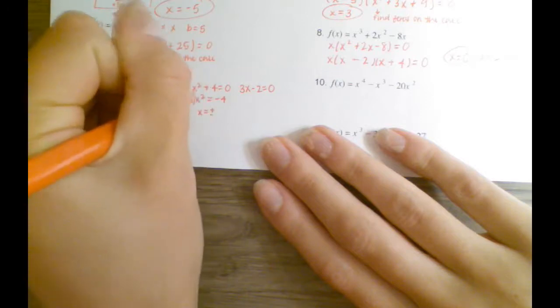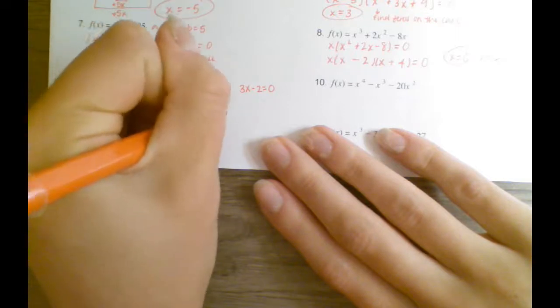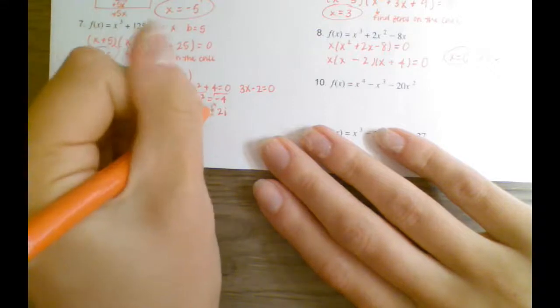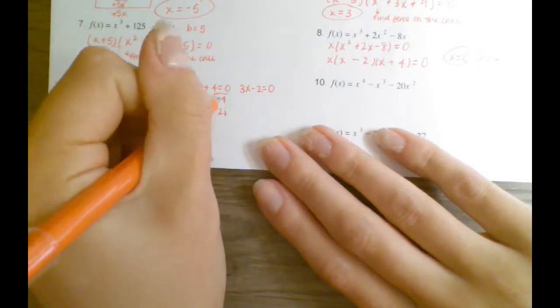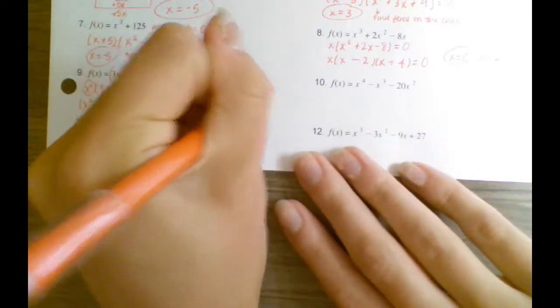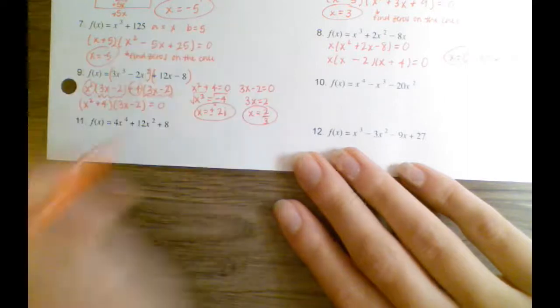Now, you guys learned last year, when you take the square root of a negative number, you get imaginary numbers, okay? So, the square root of 4 is 2, and the square root of negative 1 is i, all right? Over here, we're going to get 3x equals 2, so x equals 2 over 3, okay?